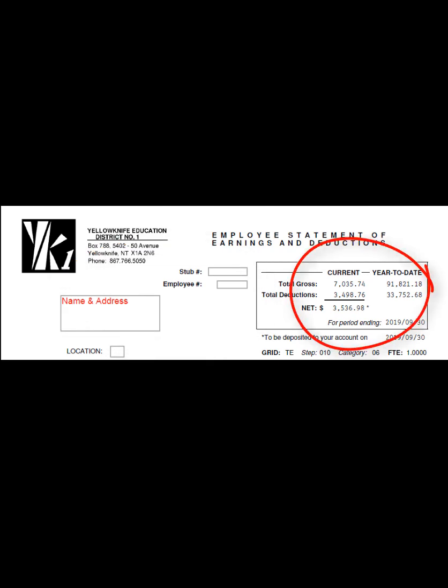In the top right-hand corner, there's a box for current and year-to-date earnings. This shows your total gross earnings, total deductions, and total net pay. This is the amount that will be deposited to your bank. Just outside the box is the date your net pay will be deposited to your account. Below that, you will see your grid salary placement with your step and category and FTE.